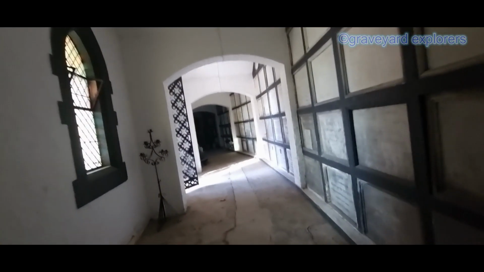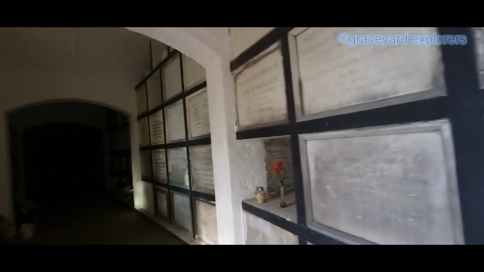This is how dark it is in here. My camera cannot pick up anything. Now we get to the lighter end. There's a funny smell in here though. Funny smell in there.